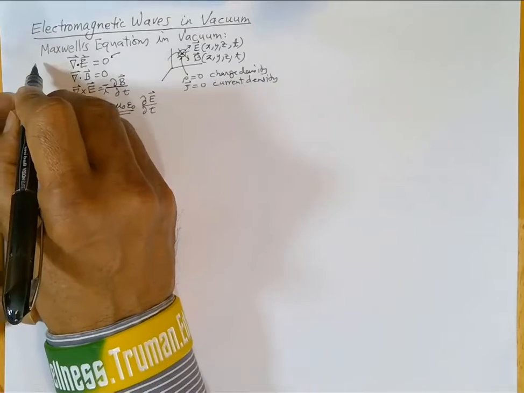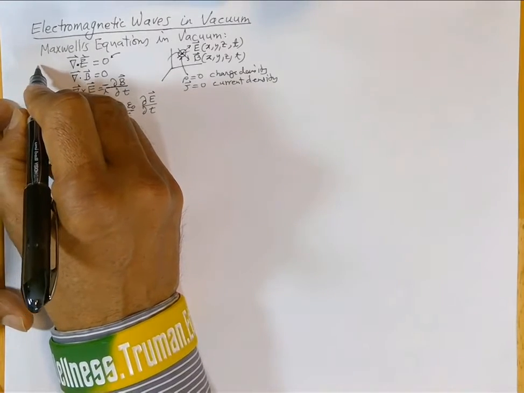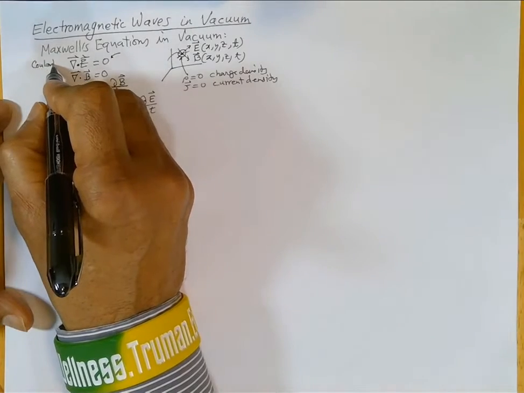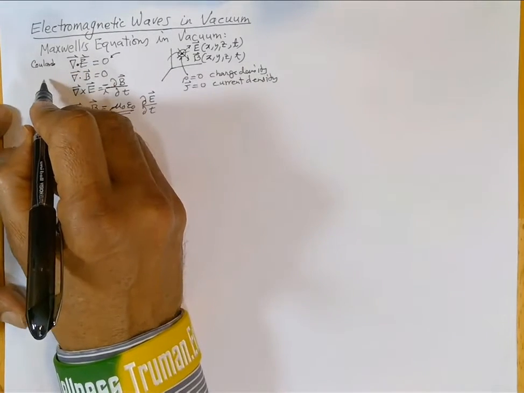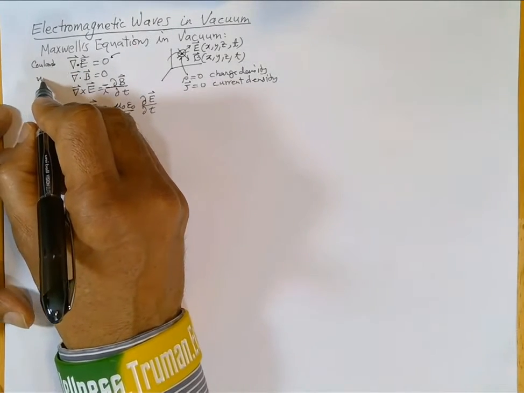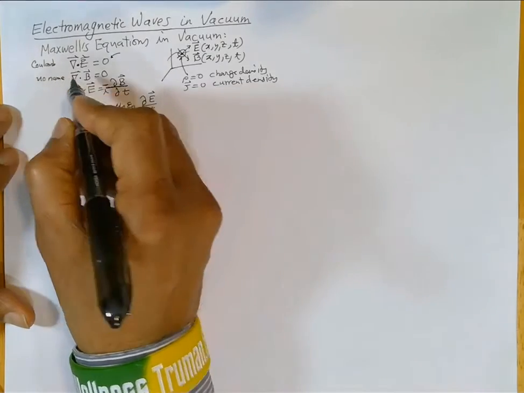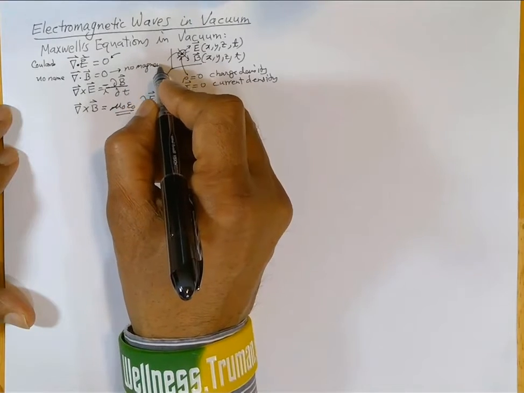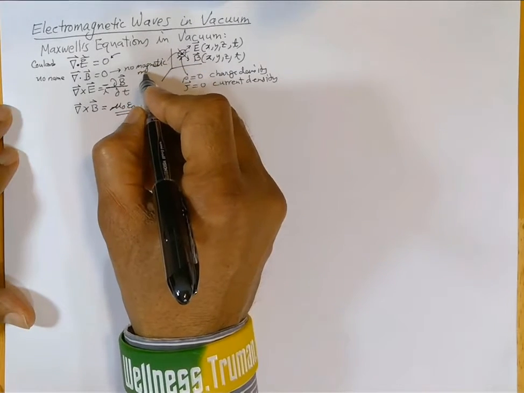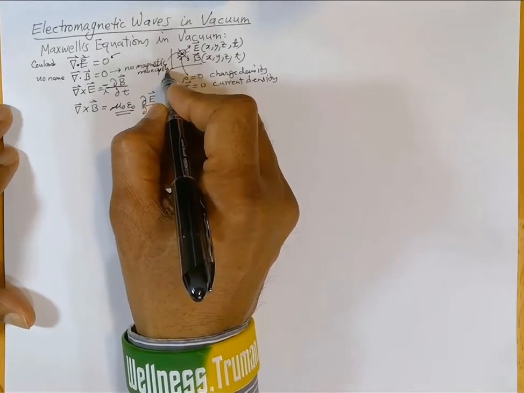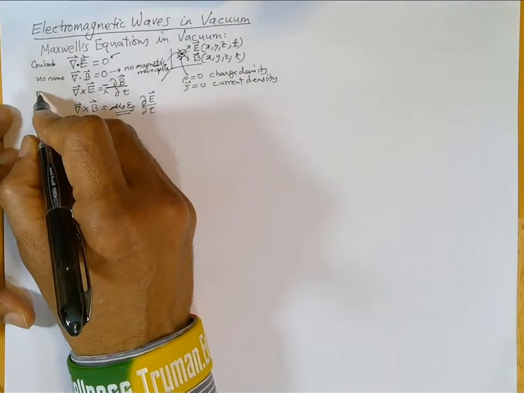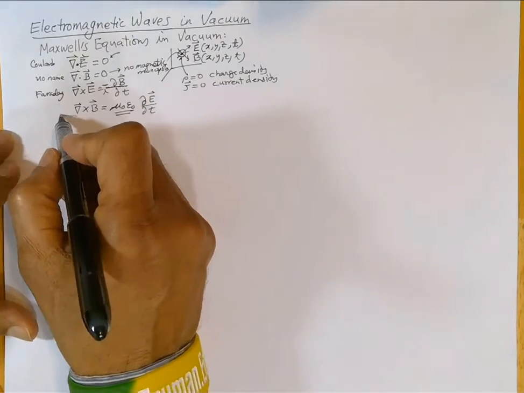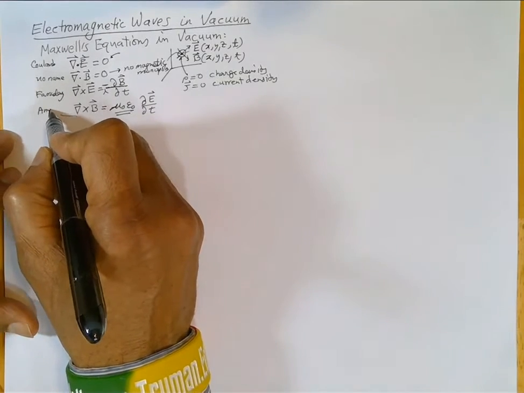So this came from Coulomb. This has a known name. It just means no magnetic monopoles. And this is the famous Faraday law. And this is Ampere's law.